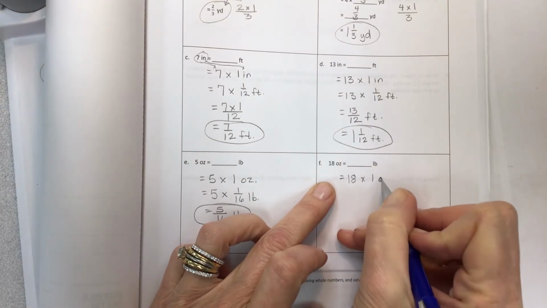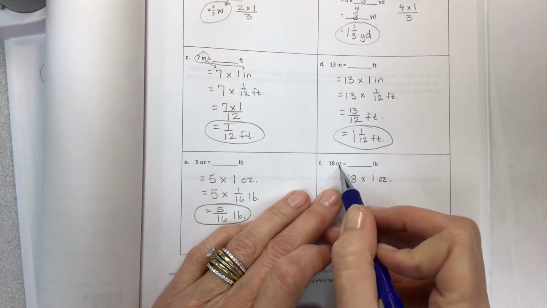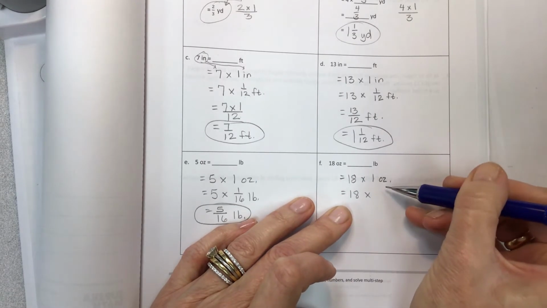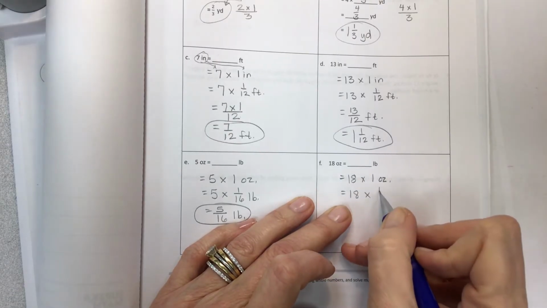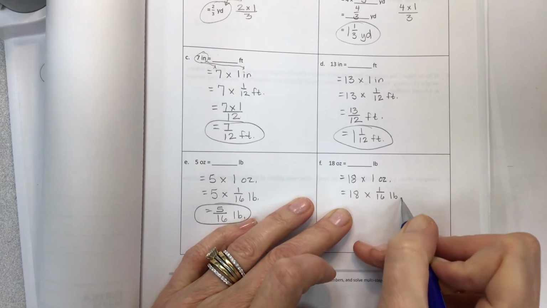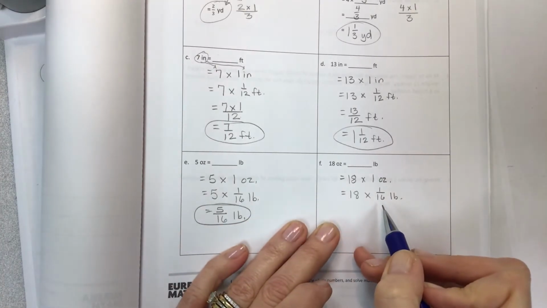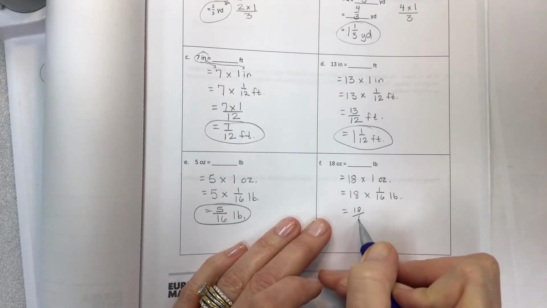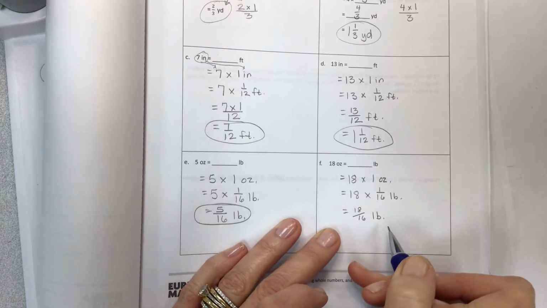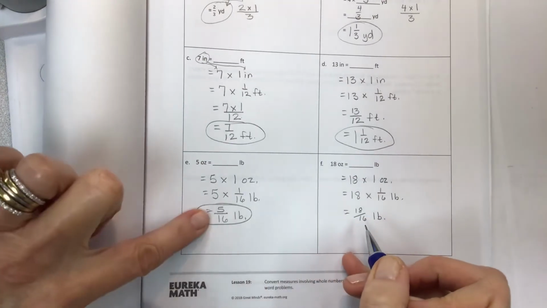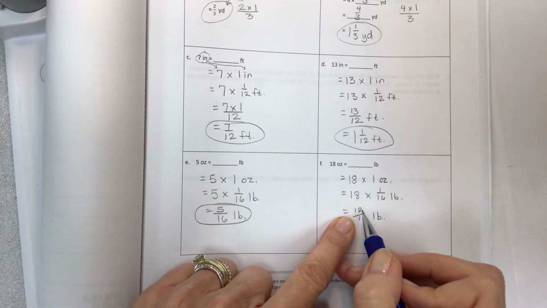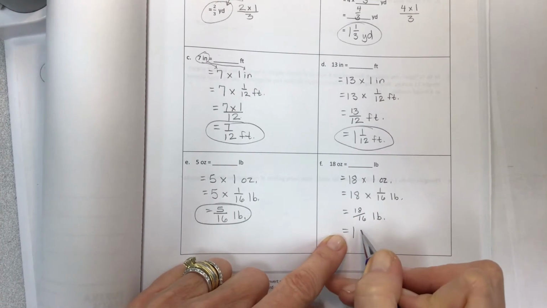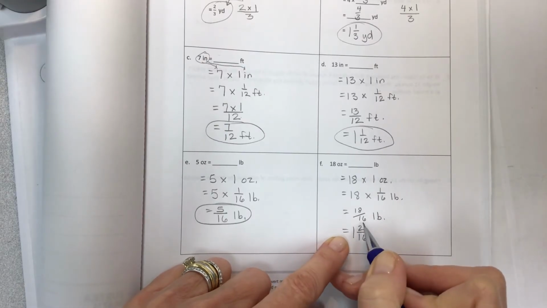18 times 1 ounce, 1 of the old. 18 times the equivalent of the new. So what is 1 ounce when compared to pounds? It's 1/16 of a pound. So your fraction is 1/16. Multiply 18 times 1 and get 18 over 16. Don't forget your new label. And notice that this is improper. This is proper. This is improper. It's bigger on top. Straighten it out. So 16 can fit into 18 one whole time with 2 left over out of 16.